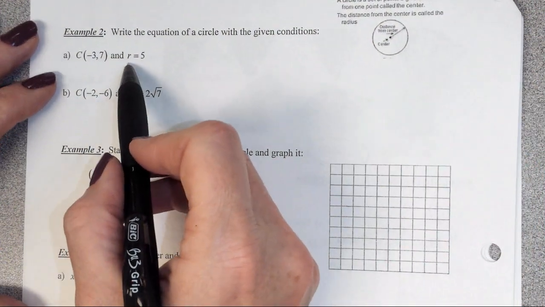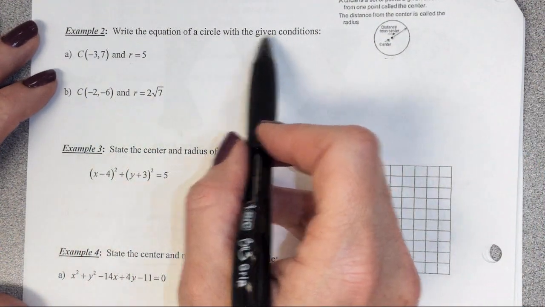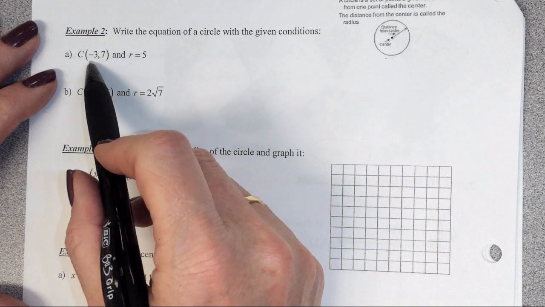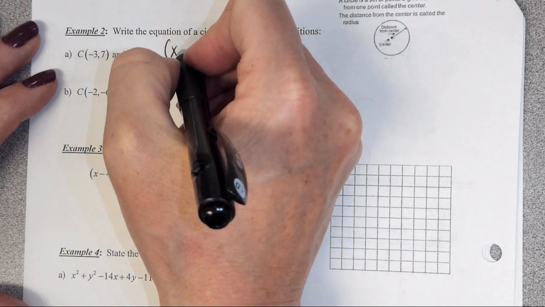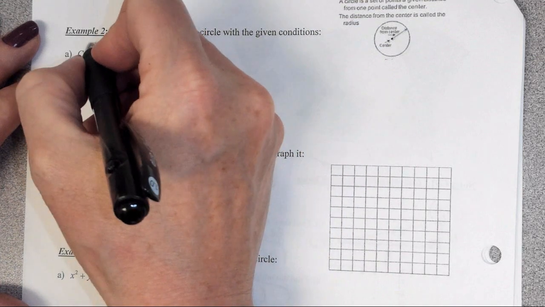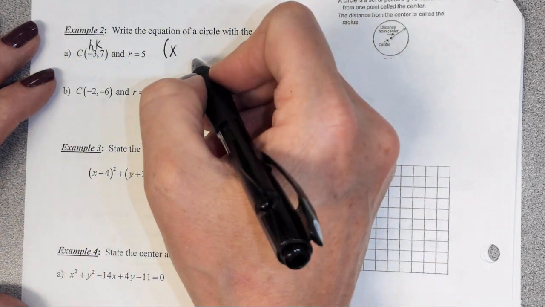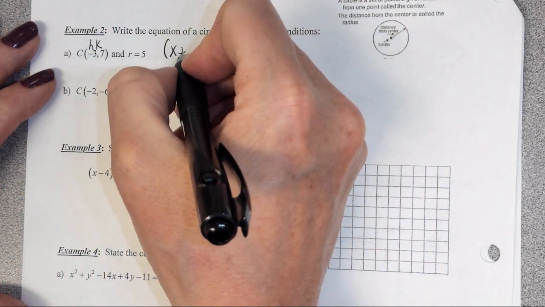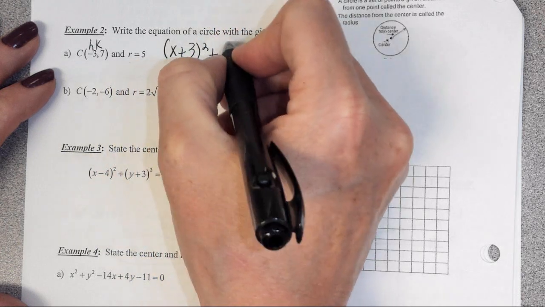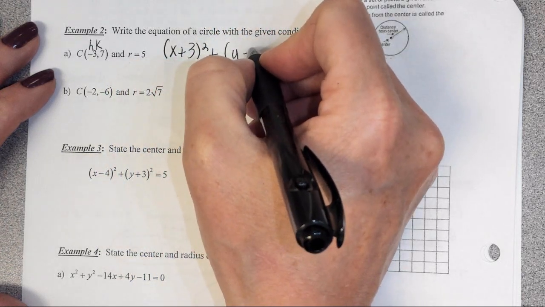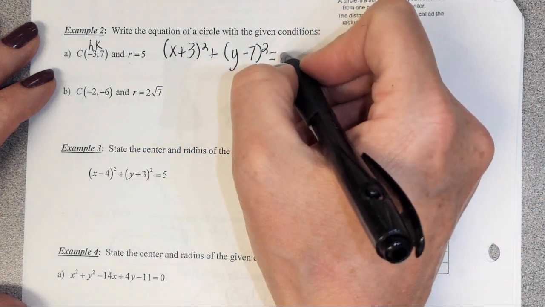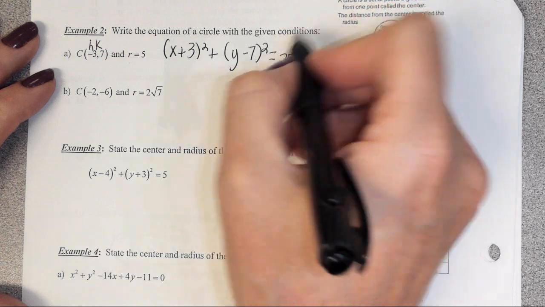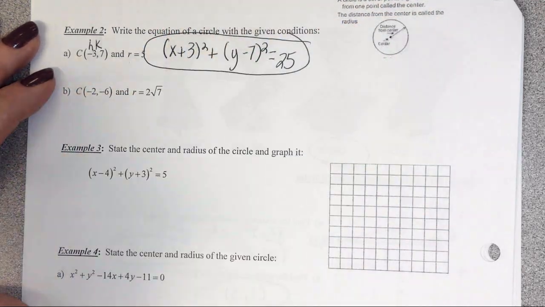So let's look at this. It says write the equation of a circle with the given conditions. So think about it. I have to do x minus what? H. So this would be h and this would be k. So what's it going to end up being? Quantity squared plus y minus 7 quantity squared equals 25. So that's going to be our equation right there.